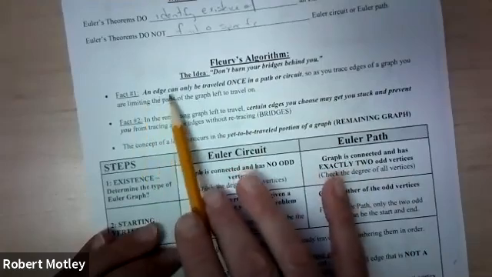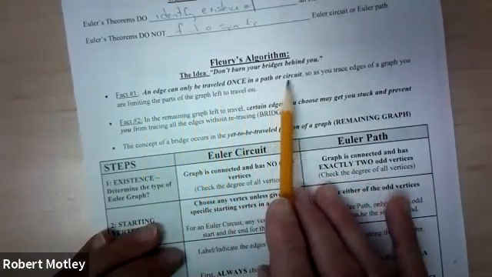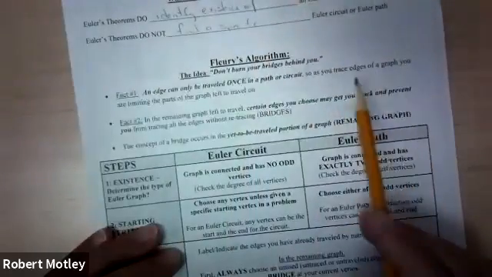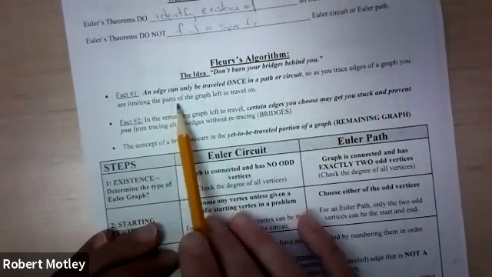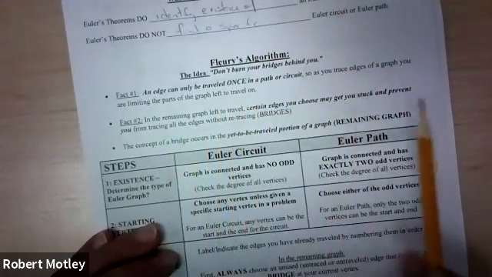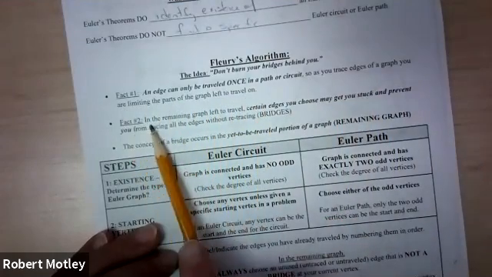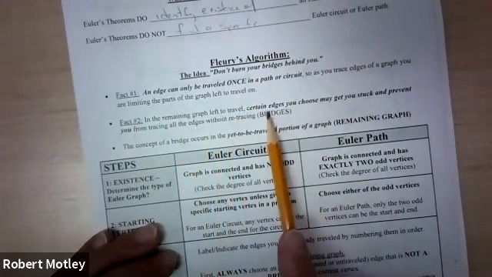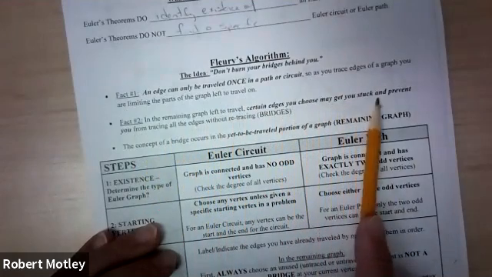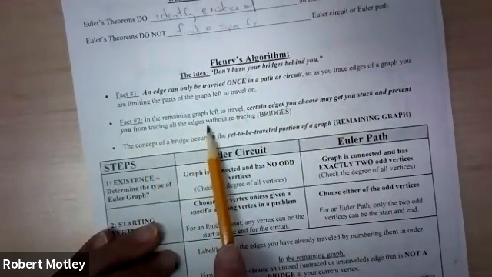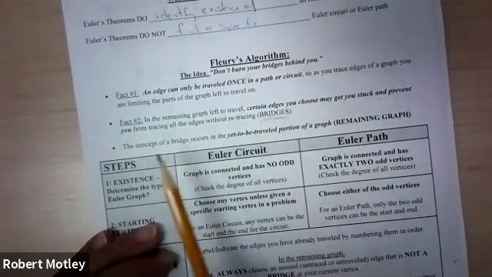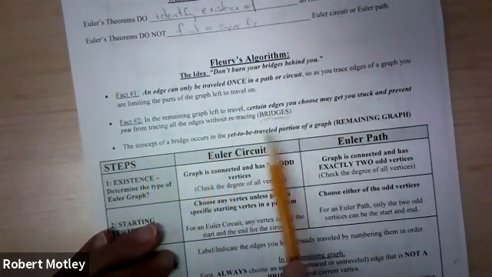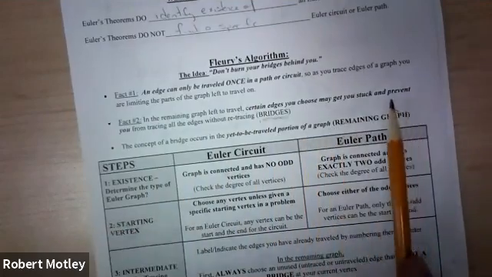So fact number one, an edge can only be traveled once in a path or a circuit. And that's kind of what we did up here. As you trace edges of a graph, you are limiting the part of the graph left to travel on. And number two, in the remaining graph left to travel, certain edges you choose may get you stuck and prevent you from tracing all the edges without retracing, which is your bridges. So the concept of a bridge occurs in the yet to be traveled portion of the graph, the remaining graph.